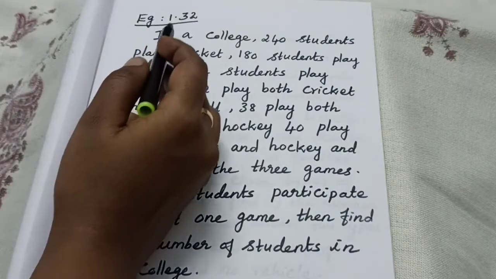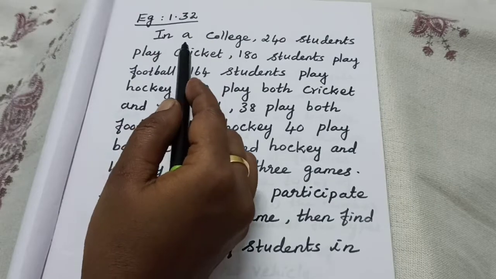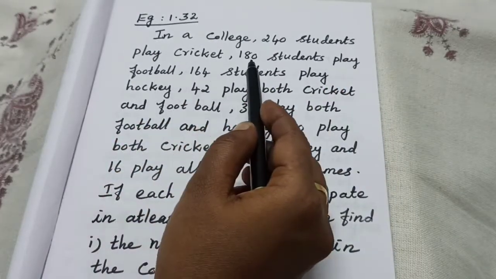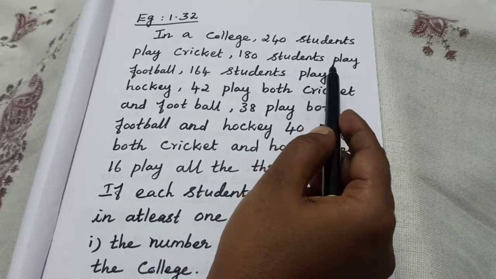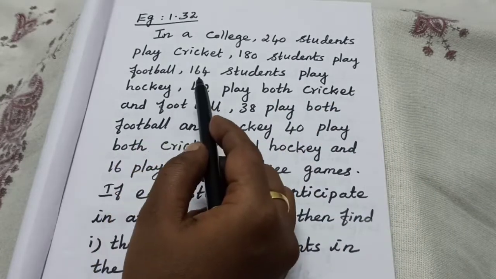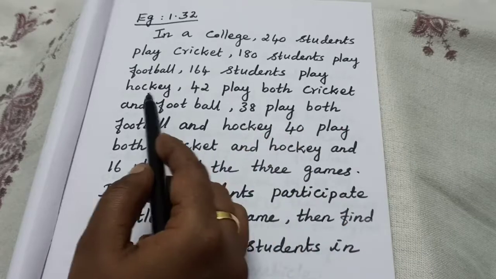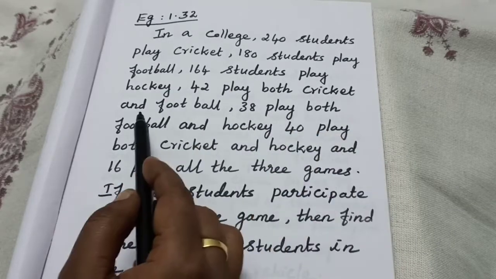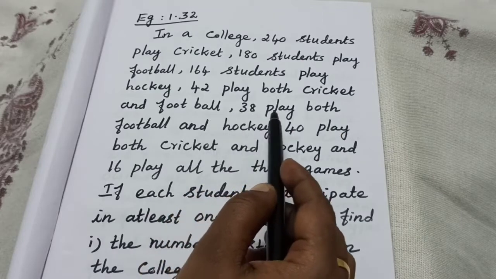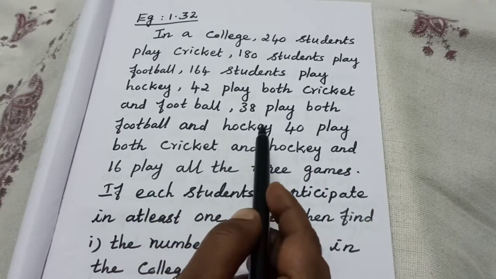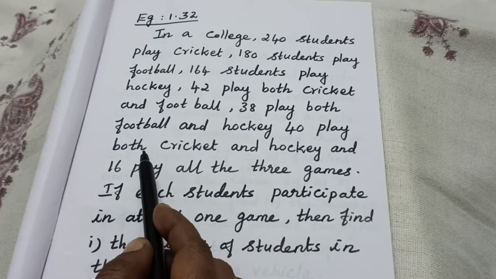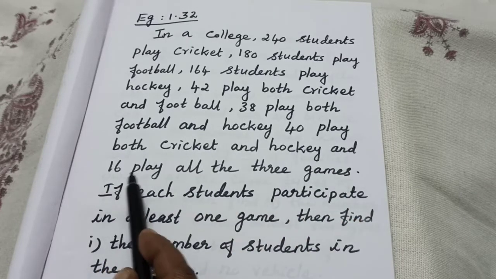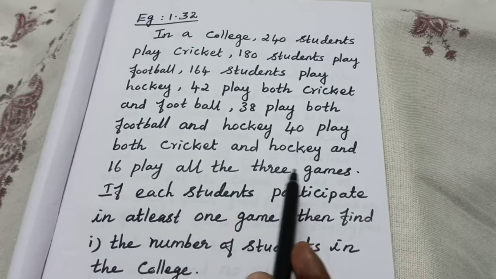Next, example 1.32. In a college, 240 students play cricket, 180 students play football, 164 students play hockey, 42 play both cricket and football, 38 play both football and hockey, 40 play both cricket and hockey, and 16 play all the three games.